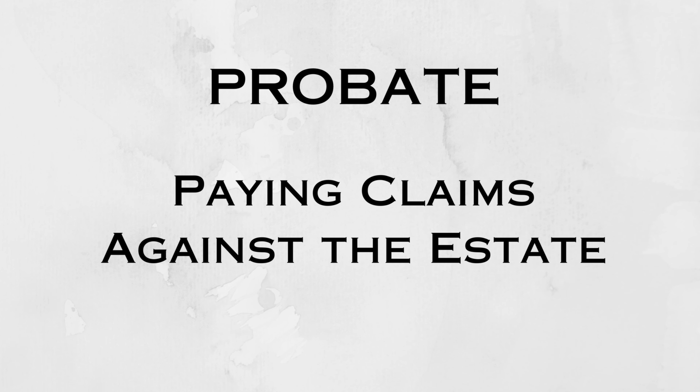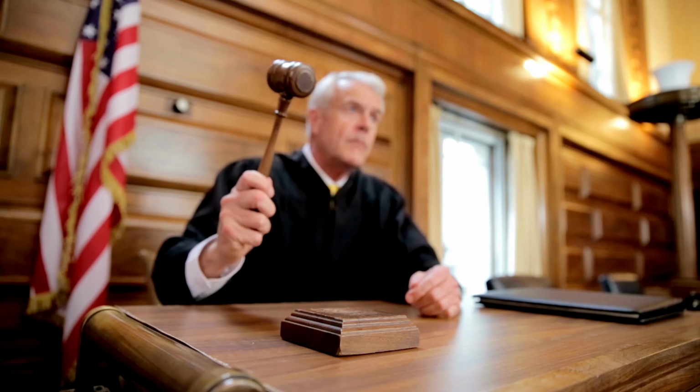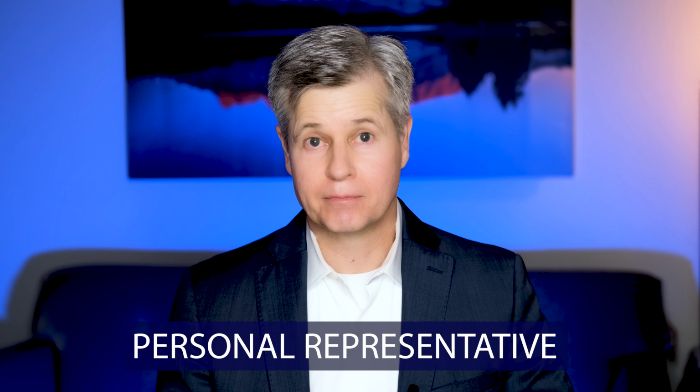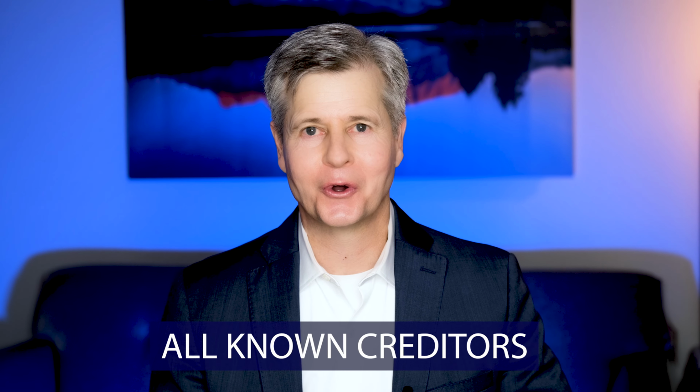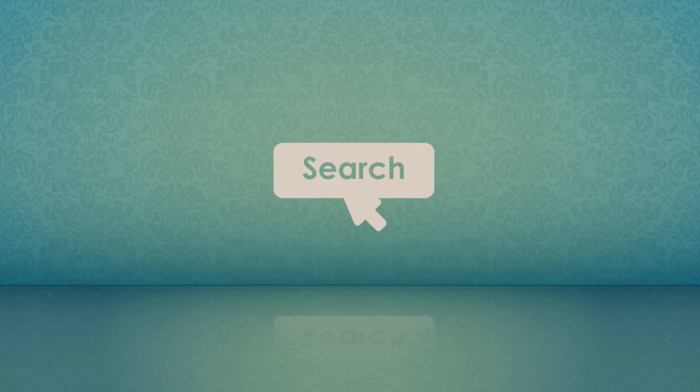To ensure a timely settlement of the estate, states set time limits for making claims against the estate, which typically start from the date of death or when the personal representative is appointed. The period usually lasts from 6 to 12 months, and any claims made after that date may not be collectible, even if they are valid. The personal representative must make reasonable efforts to identify and notify all known creditors so that they can file a claim within a specific period.